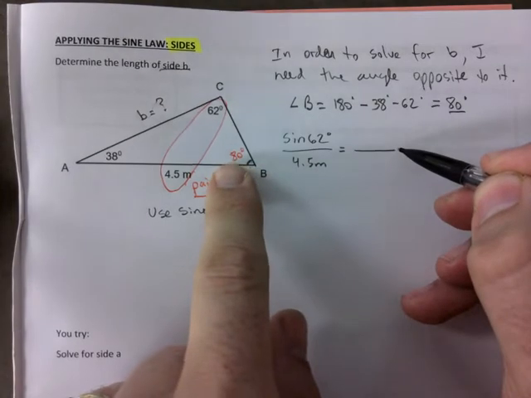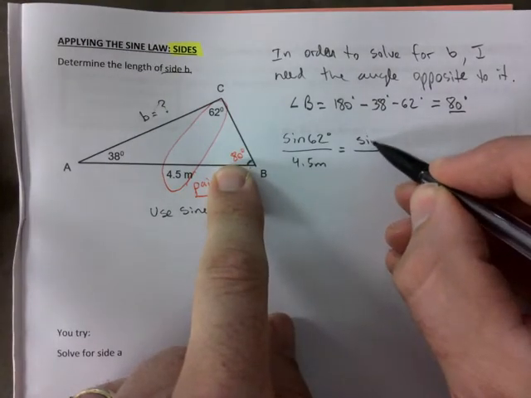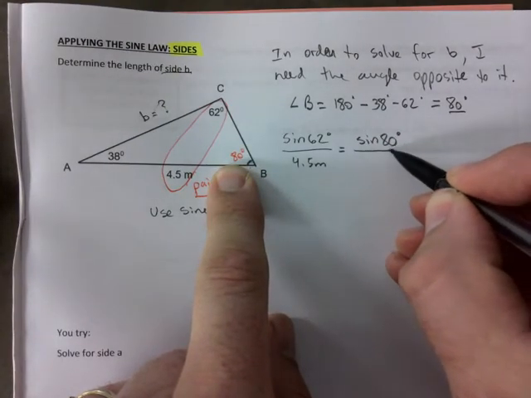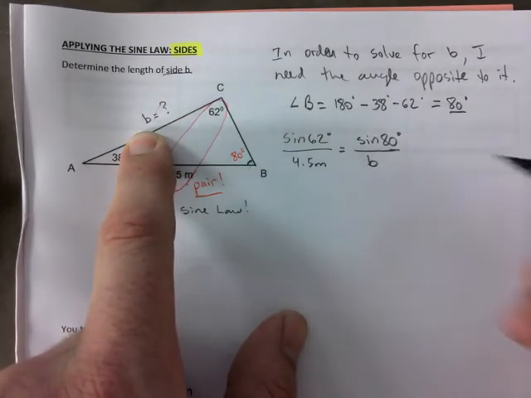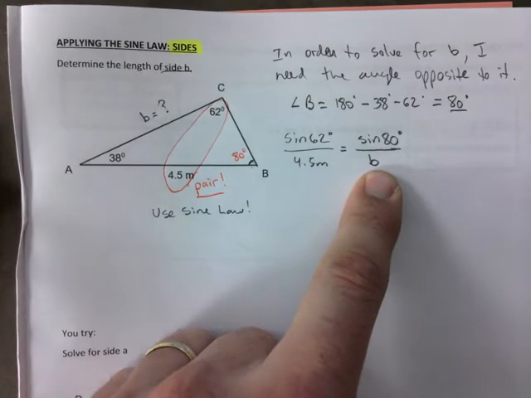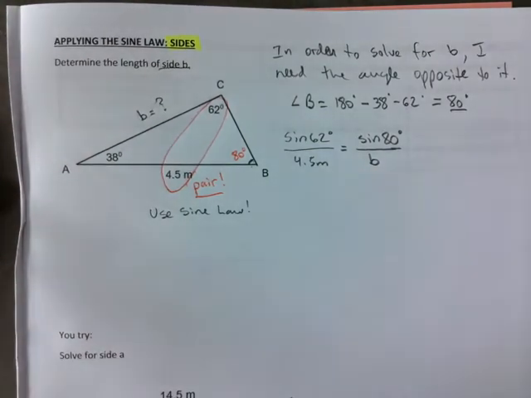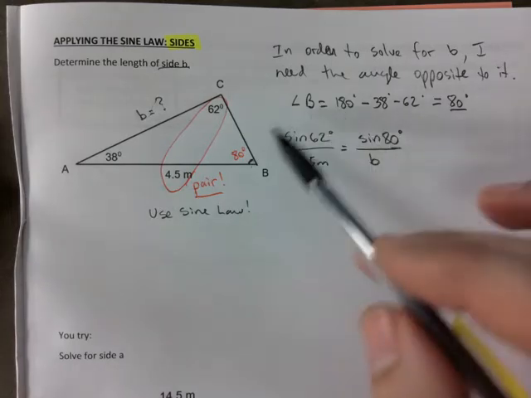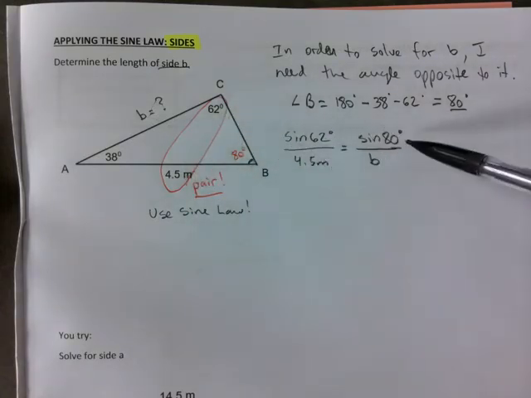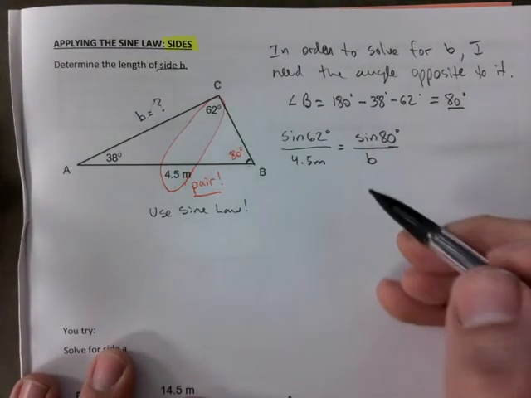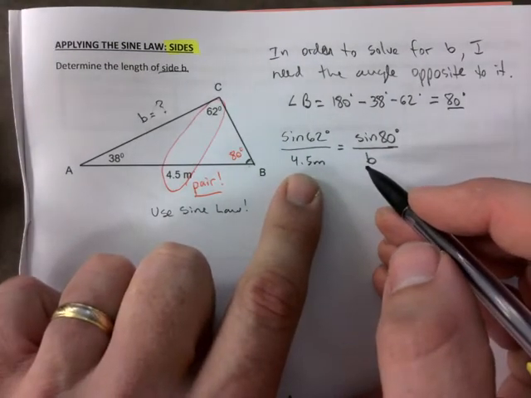So I'm going to use sine of 80, and place that up here, and then I'm going to have a letter as my placeholder for that side length. And you might think, Mr. Durson, didn't you have 3 pairs earlier? Yes, that's just to show that that's what the sine law is saying. But when I want to solve, I just want to have one known pair, and on the other side, I'll have partial information.